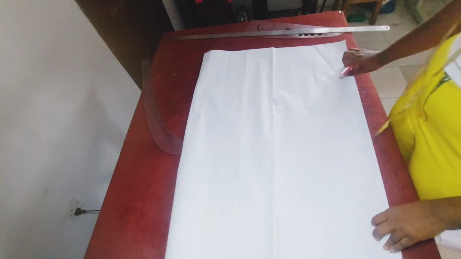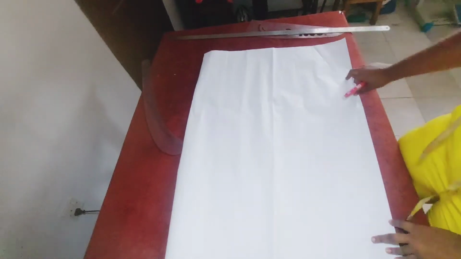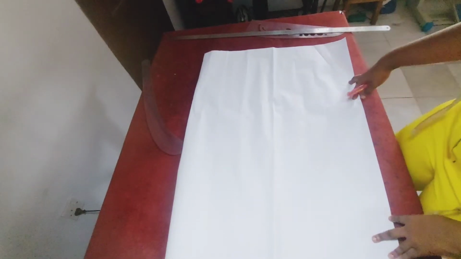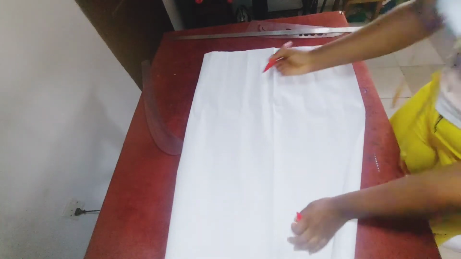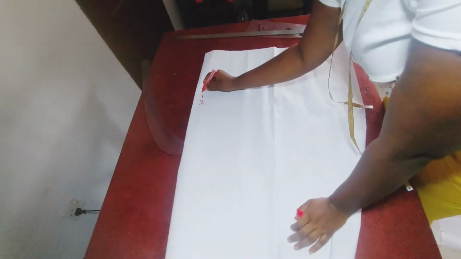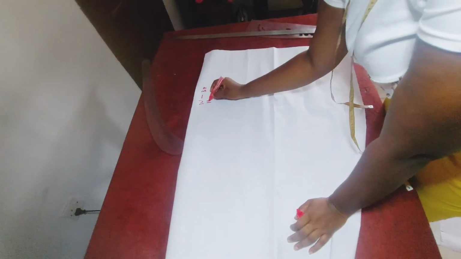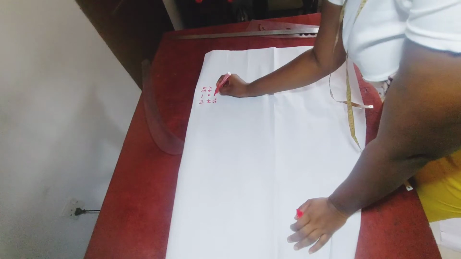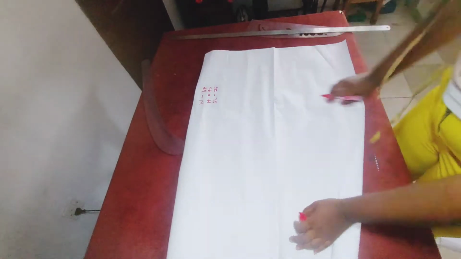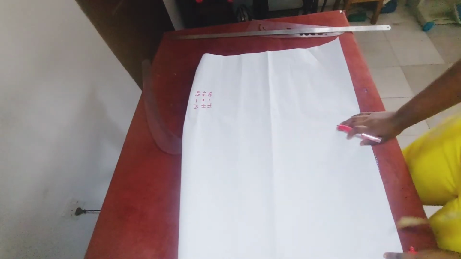Today's tutorial will be about pattern drafting for a skirt block, a pencil skirt block. The measurements we'll be using for today's tutorial are waist 38, hip 48, and skirt length 28 inches. So let's get right into it.